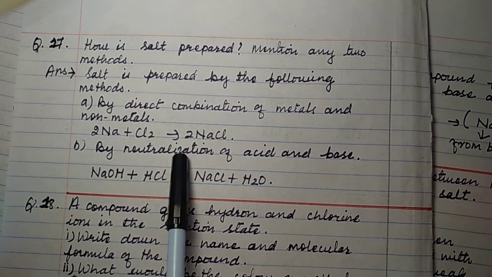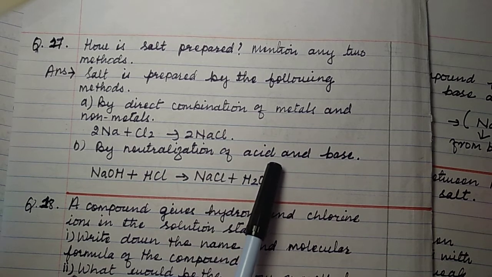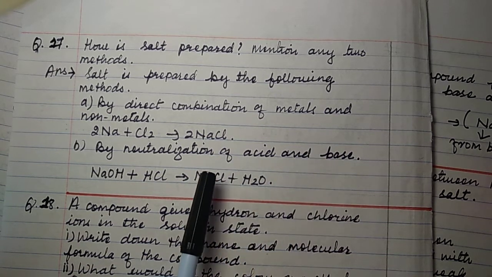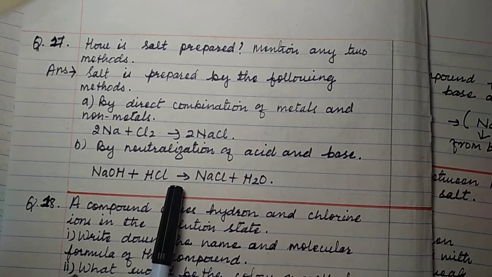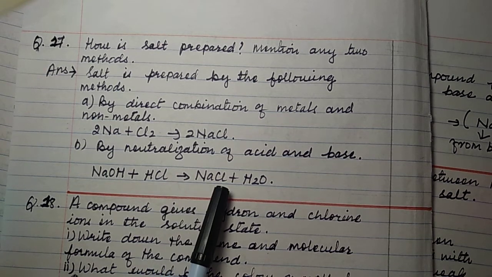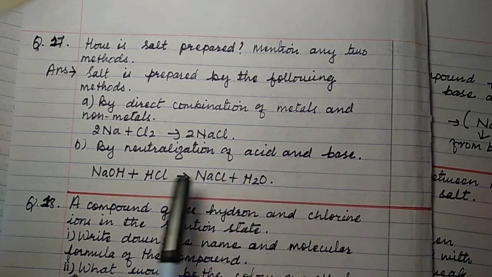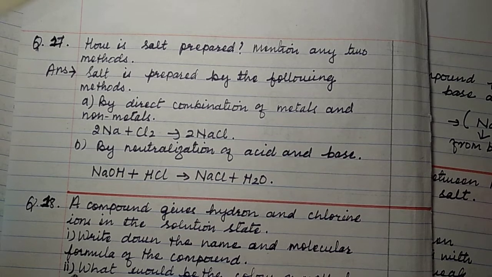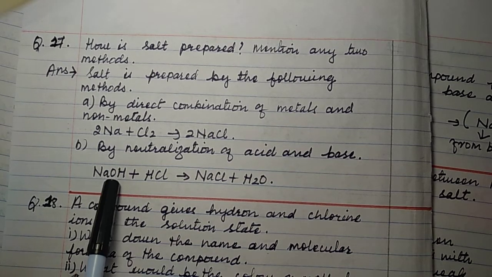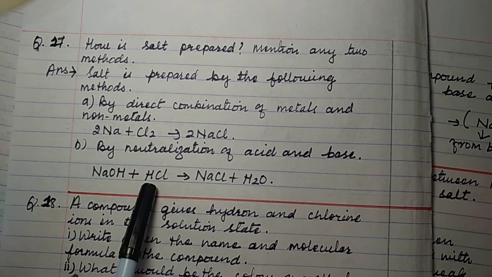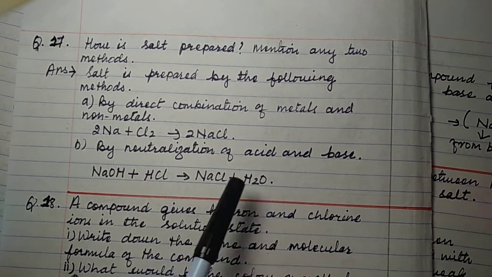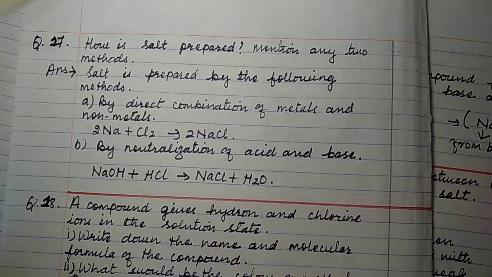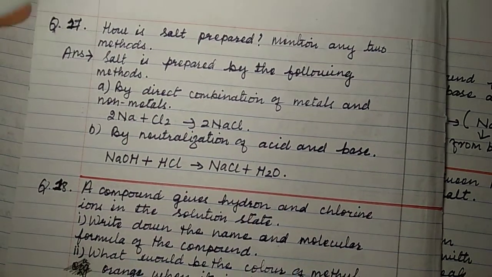And number 2 is by neutralization reaction of acid and base. When acid reacts with base, it forms salt and water. So this is very common chemical equation. If you learn this equation, then you can write this equation to answer other type of questions also. For example, give an example of neutralization reaction. Sodium hydroxide is a base, hydrochloric acid, these two react with each other to form NaCl plus H2O. So these are the two methods by which salt can be prepared.